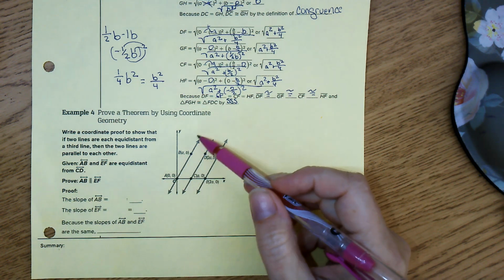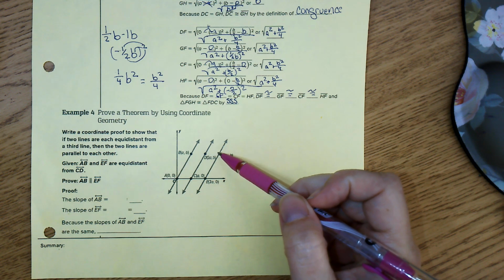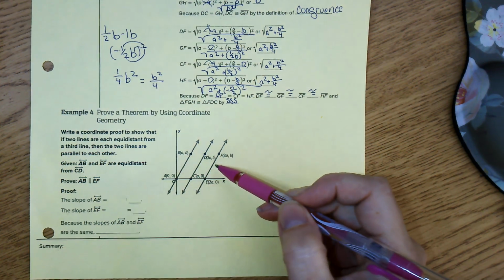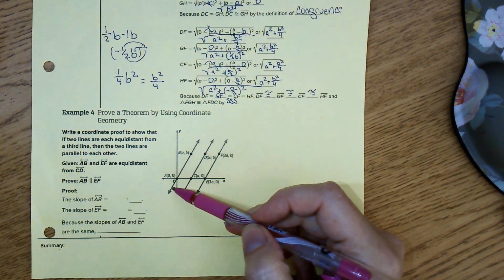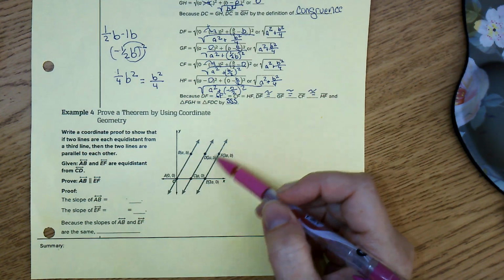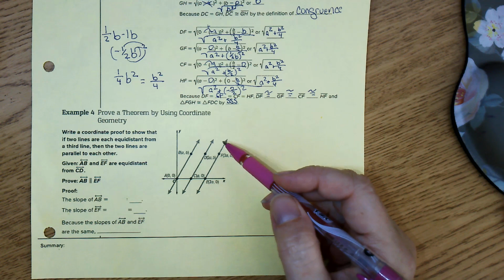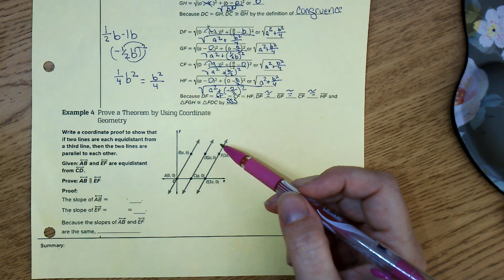AB and EF are equidistant from CD. So this one's the same distance as this one is from the same line. It wants us to prove AB is parallel with EF. And we're going to prove that.